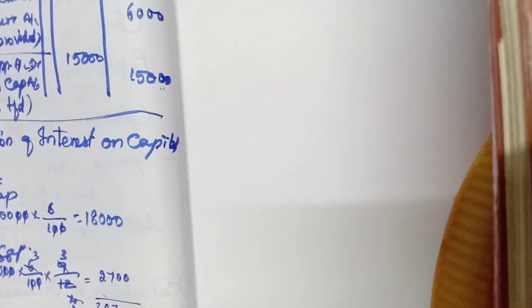Then we can cut the 2 zeros, so it will be 300. Here 3 into 3, 9. 9 into 3, 27. 2,700. So what is the total? So 20,700.